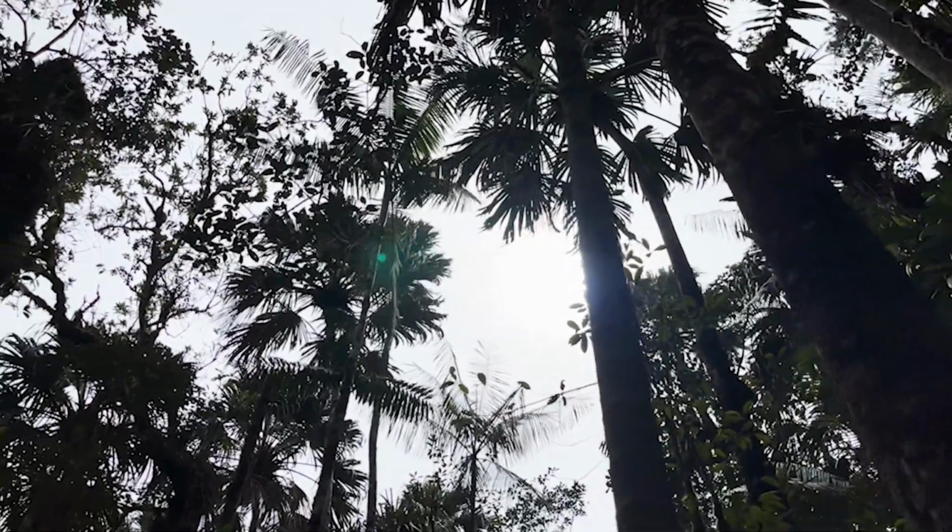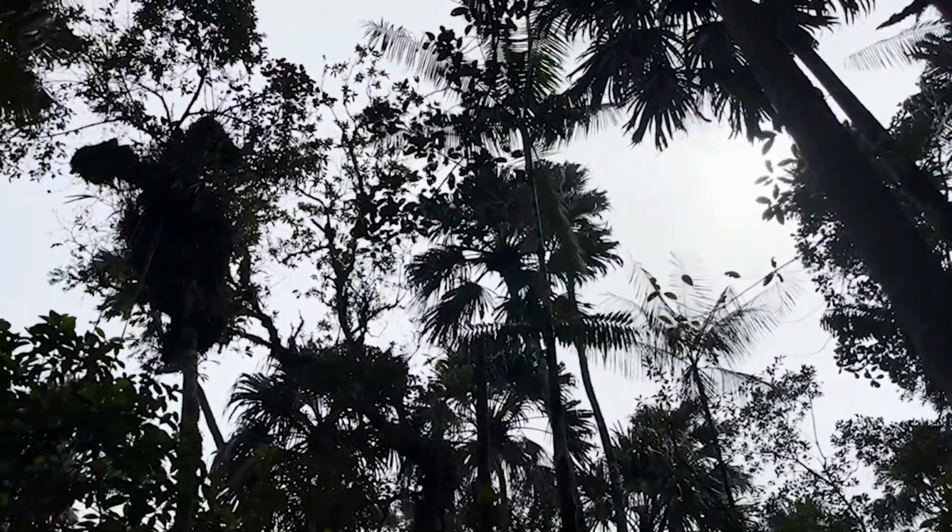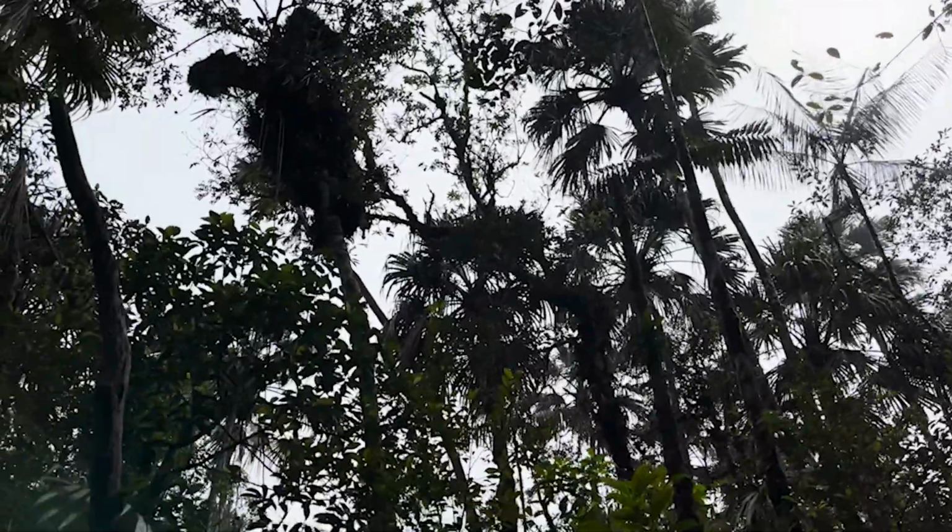I'm James Dowling. I'm a professor in the Department of Plant Biology, and I'm a tropical forest ecologist. So what I'm interested in is how diversity is maintained in tropical forests. The last 10 years I've been working in a relatively unstudied forest in the mountains of western Panama.